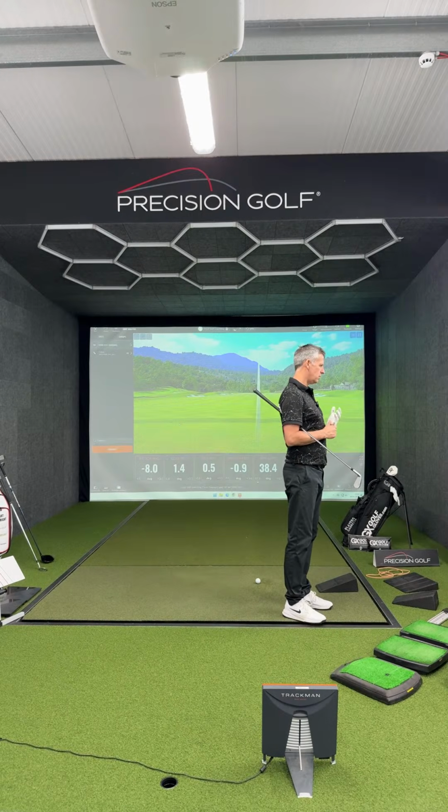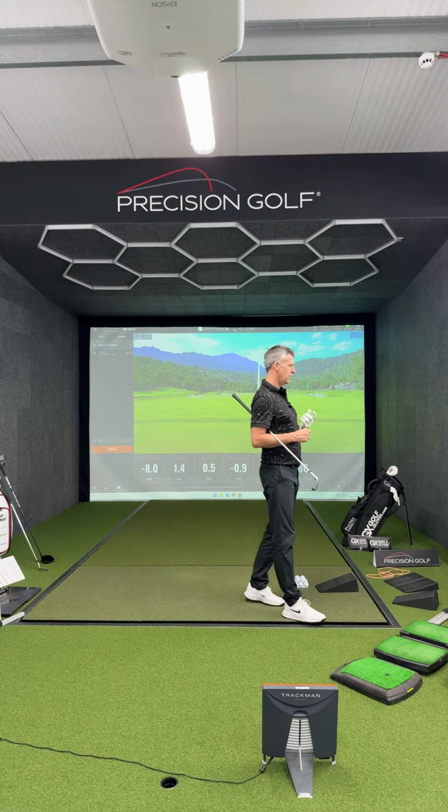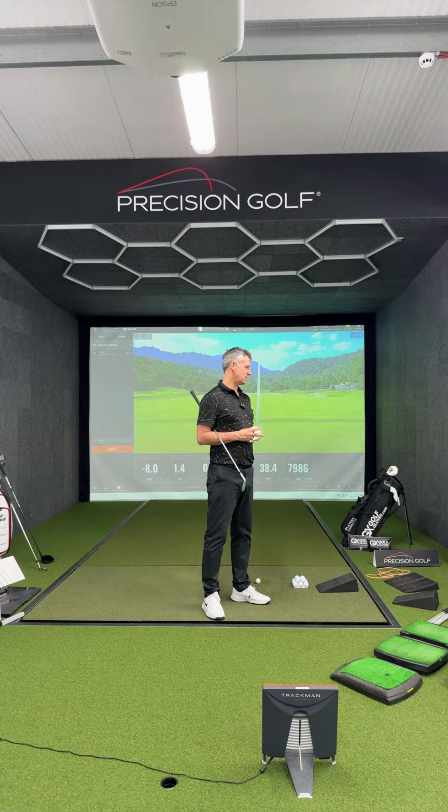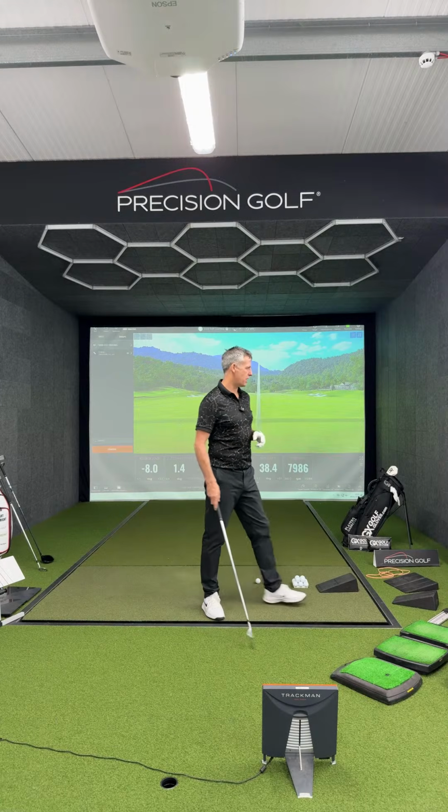Stu, do you ever use the plumb bob method when putting? No, not for me, Gary, but it's still used widely and it has its application, but not for me.